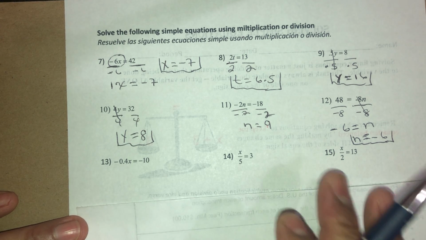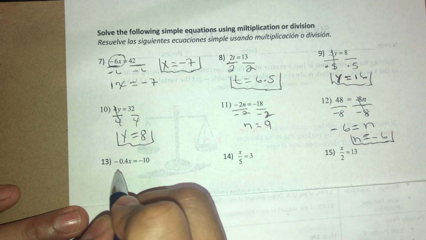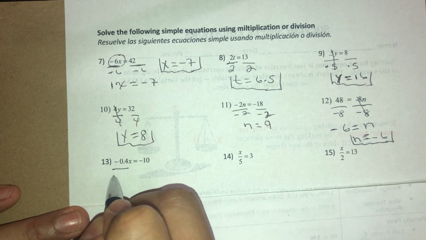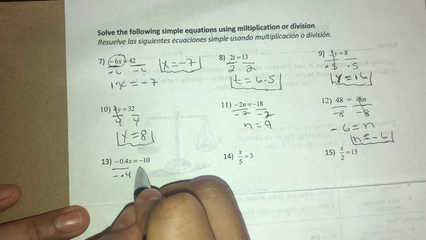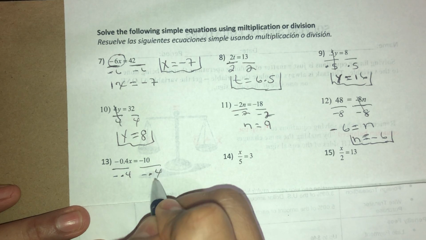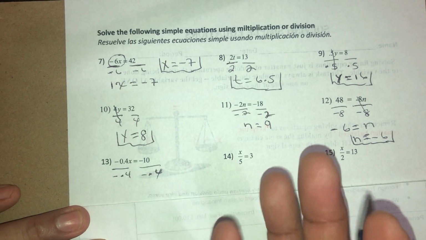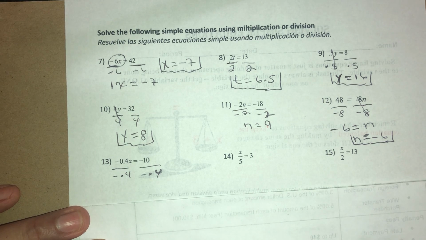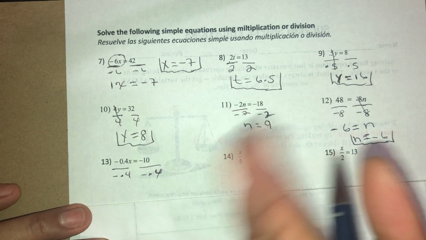next, one more. We still have to use division because that means multiplication. So what I have to do is divide by negative 0.4, negative 0.4. Remember, when we have a decimal, this 0 doesn't mean anything. You can put 0.4, 0.4 is the same thing. But I'm just not writing the 0 because the 0 means nothing.